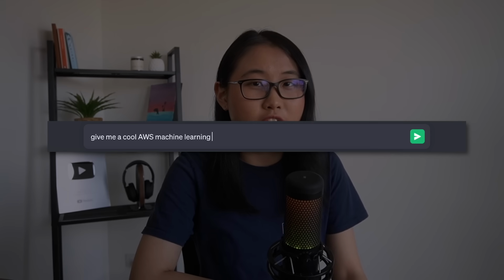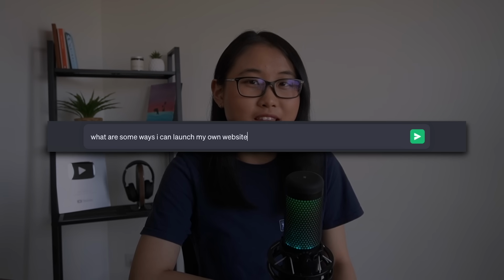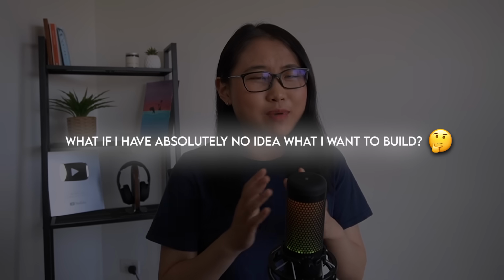For instance, if you're interested in machine learning, you can ask something like, give me a cool AWS machine learning project idea. Or if you want to host a website on AWS, you can ask, what are some ways I can launch my own website in the cloud? The key here is to be as specific as possible in order to get the most tailored suggestions. But at this point, you might be asking, Lucy, what if I have absolutely no idea what I want to build? Well, in that case, you can ask ChatGPT for something more broad.